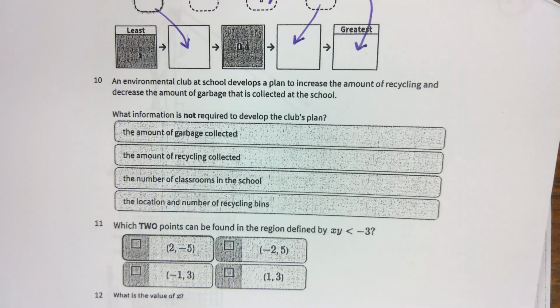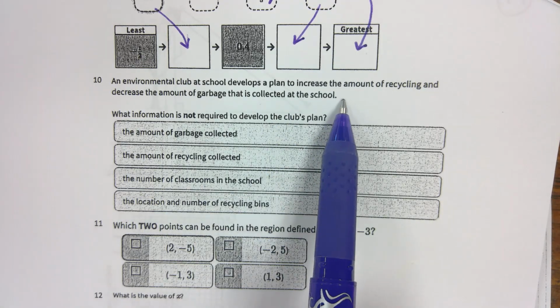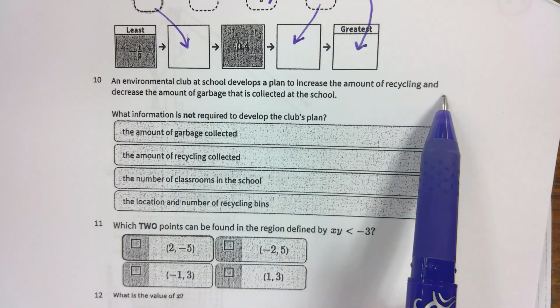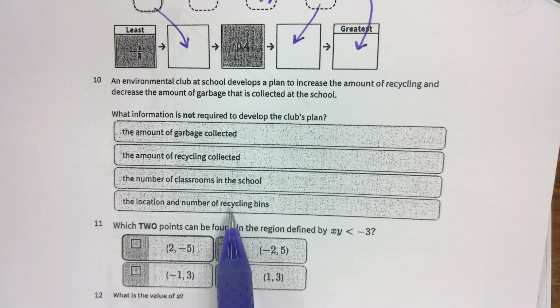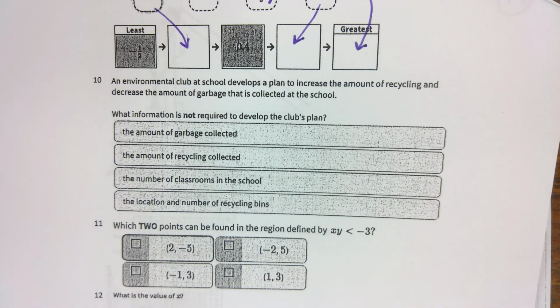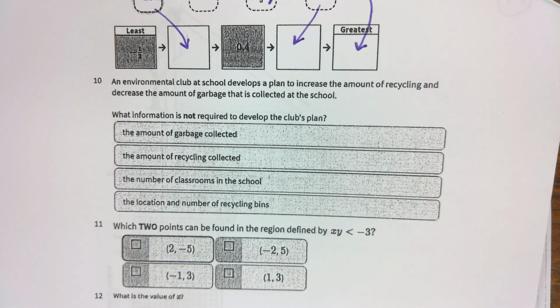So we want to increase recycling and decrease garbage. The amount of garbage. So increase the amount of that. Claire, is that what you got as well? Okay, location and number of recycle bins. What about Vincent? What did you choose? You chose the number of classrooms in the school. Okay.